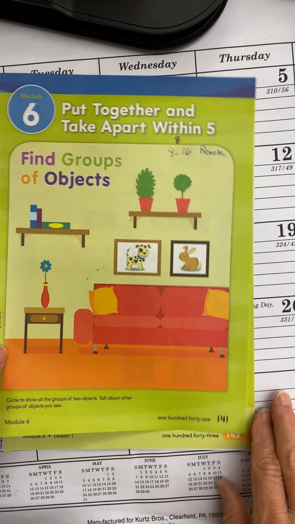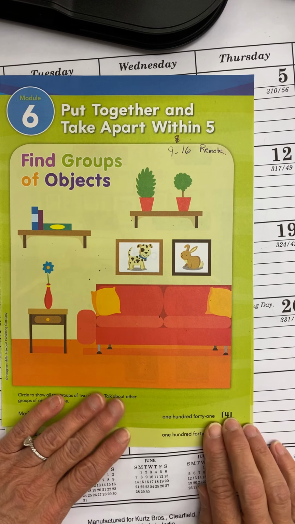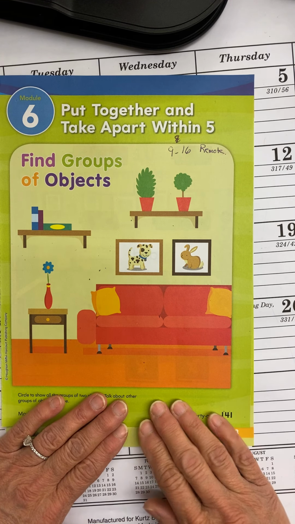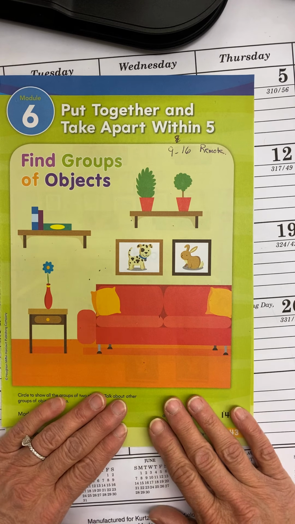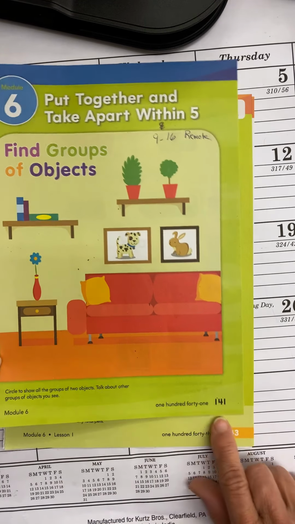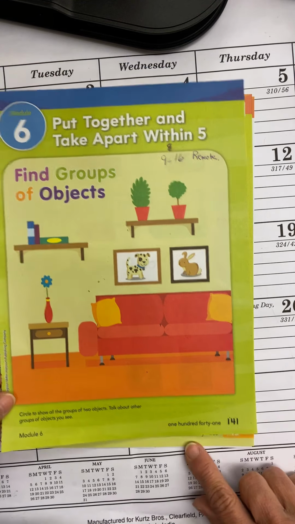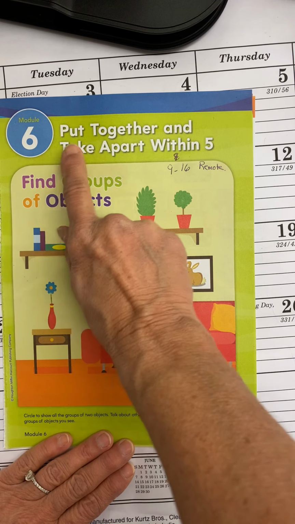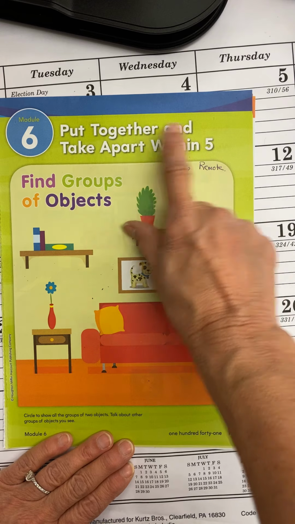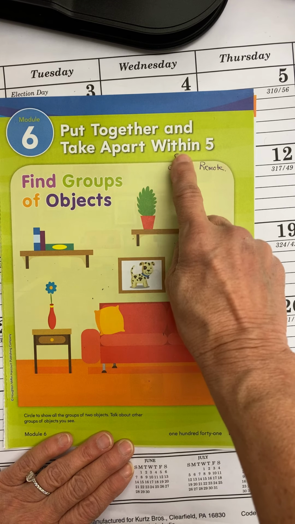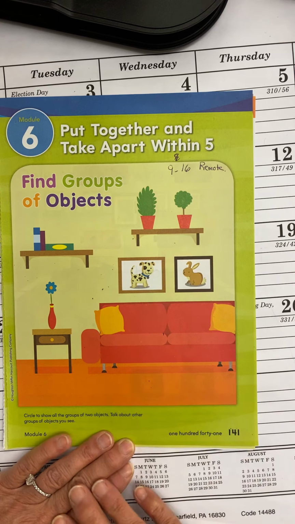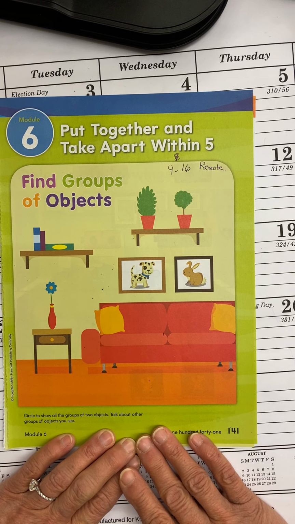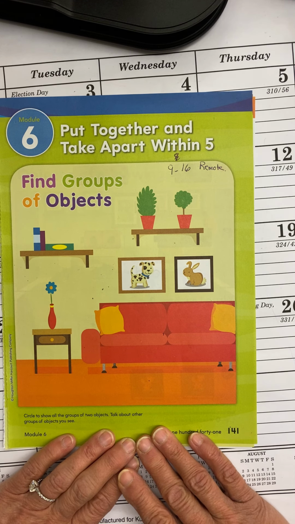Need to get out your butterfly book and look for this page that has a couch and some shelves. It looks like a living room. It's page 141. And at the top it says Module 6, put together and take apart within 5. This should be Monday's video, 9:16, for my remote learners.